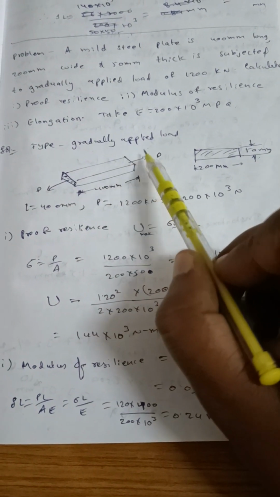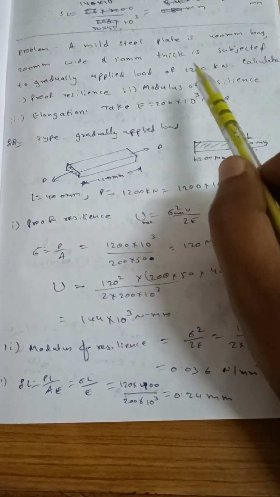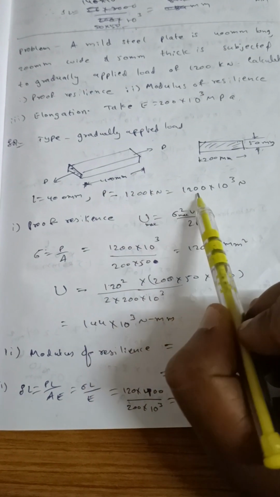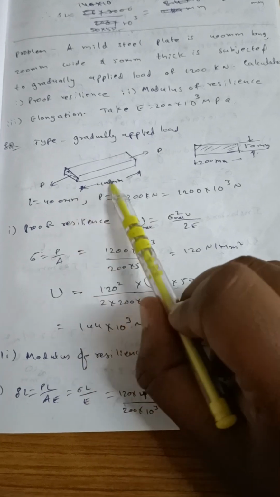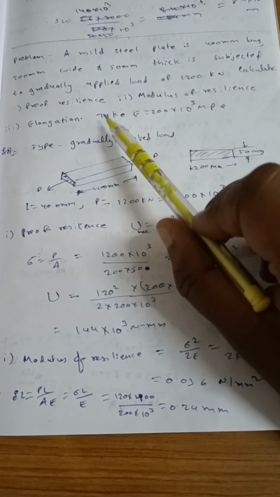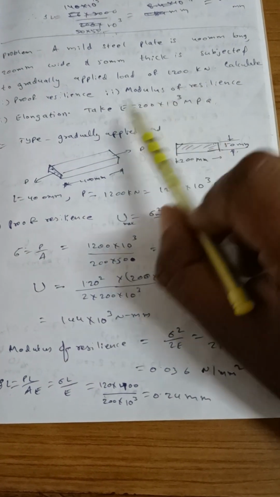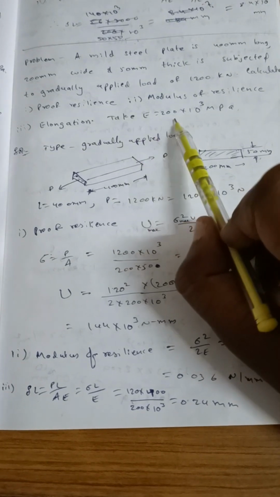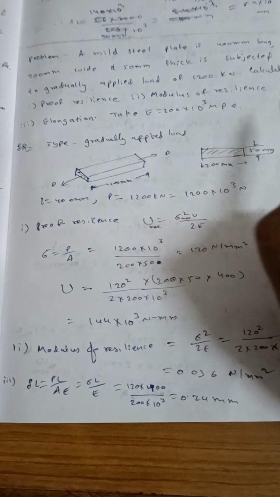That means sigma equal to P by A. What is the load? P is given as 1200 kilonewton, which means 1200 into 10 cube newton. Length is 400 mm. Calculate first, proof resilience. Second, modulus of resilience. Third, elongation. Take E equal to 200 into 10 cube MPa.